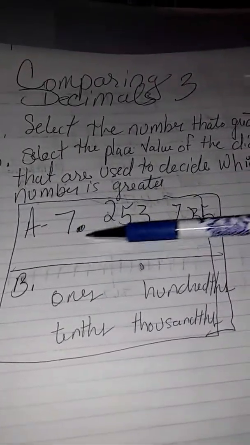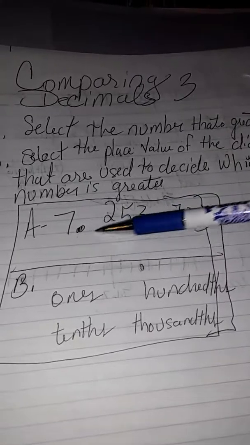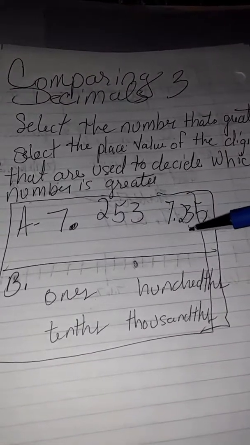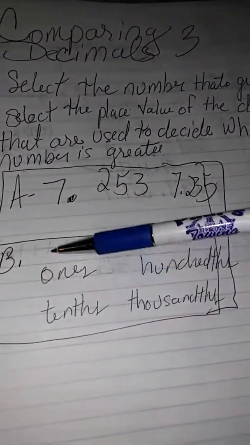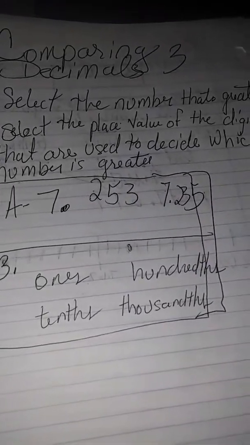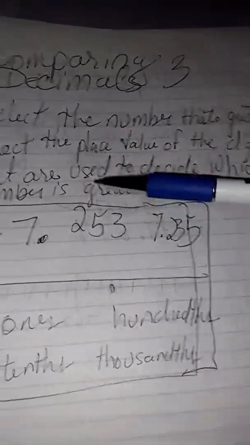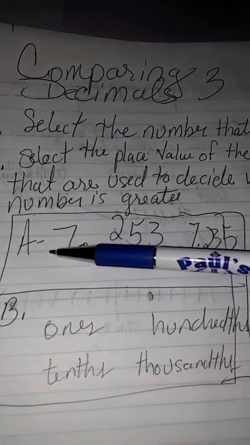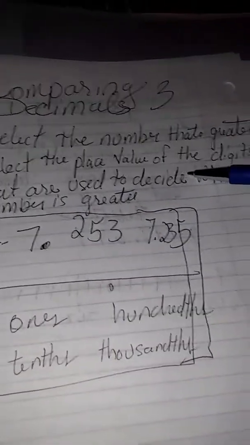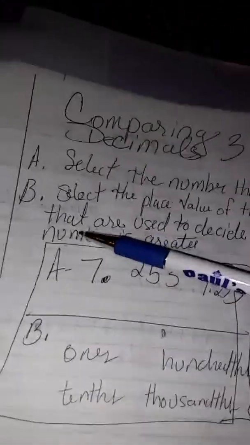Then it says part A. It gave you the two numbers, 7.253 and 7.235. And then here's part B. We'll get to that in a minute. So, part A, select the number that's greater.